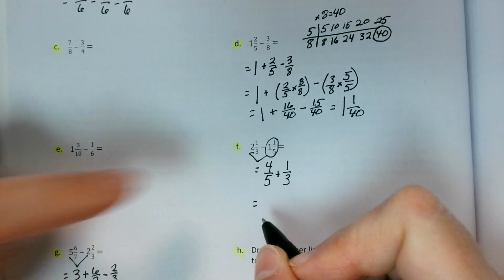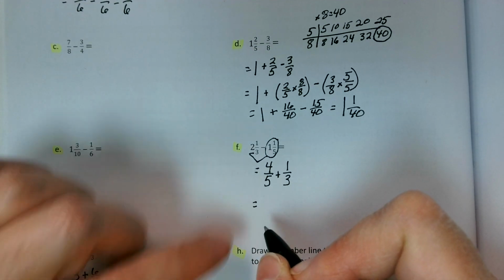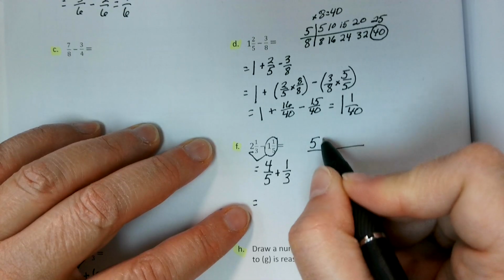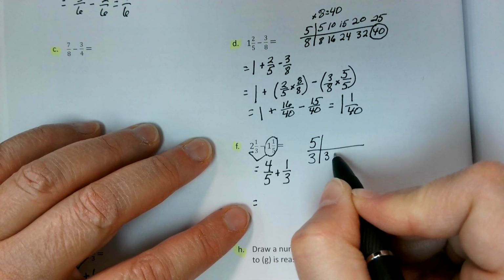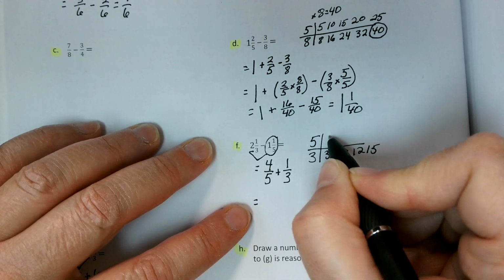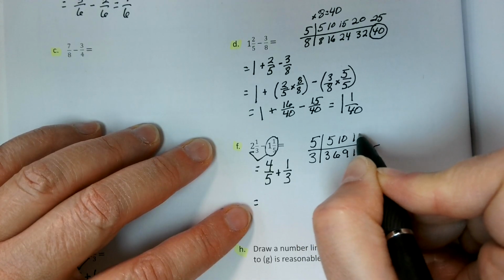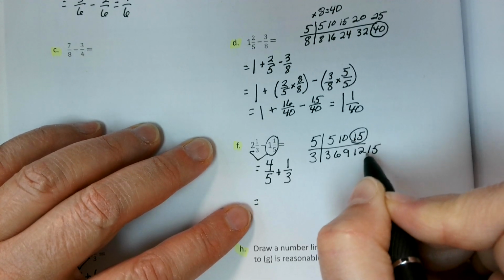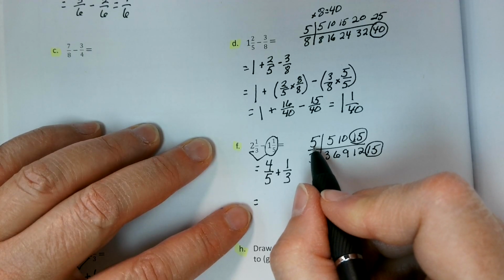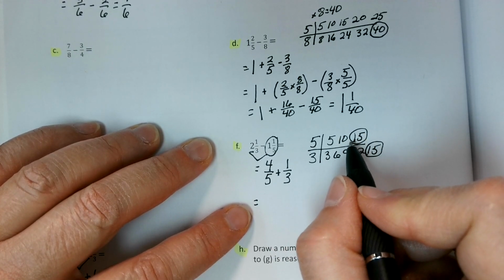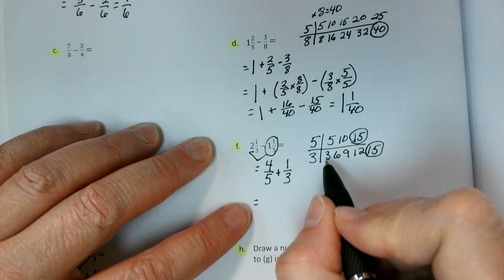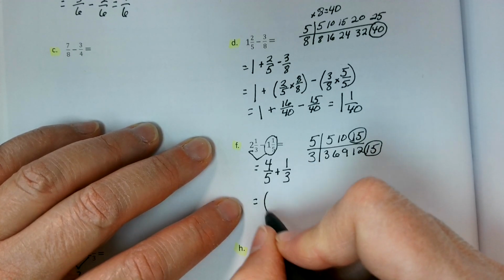So 5 and 3, we actually did a few times in class. 3, 6, 9, 12, 15, 5, 10, 15. If they're doing their T-chart, they should know that the fraction with fifths needs to be multiplied by 3, and the fraction with thirds needs to be multiplied by 5.